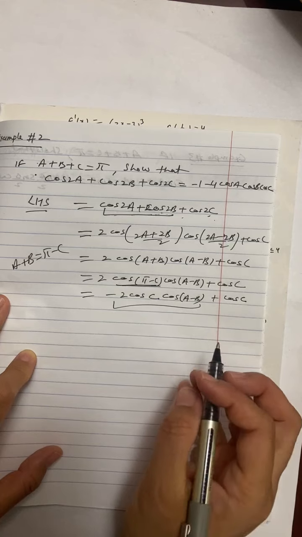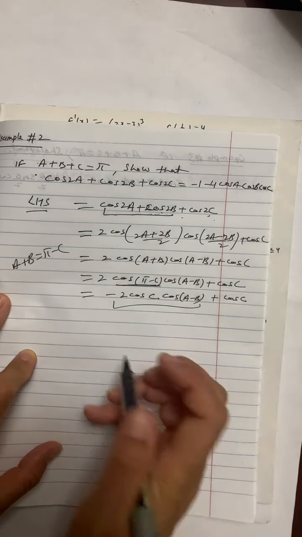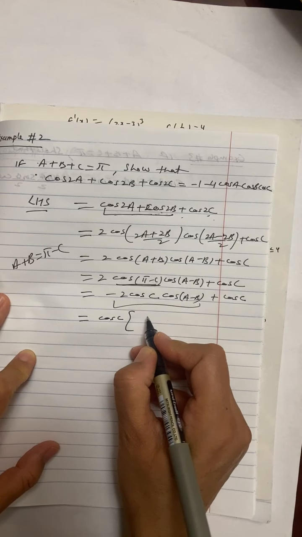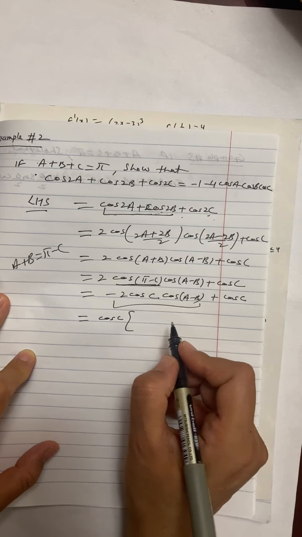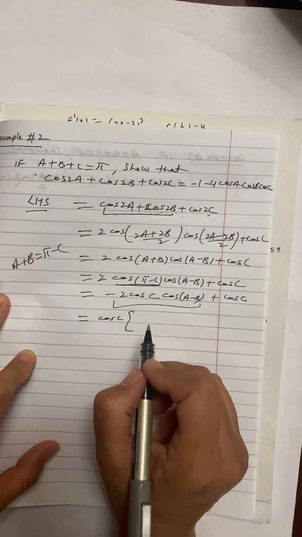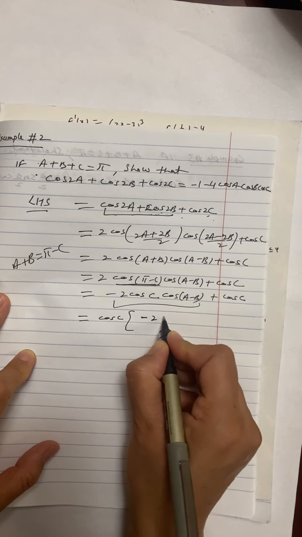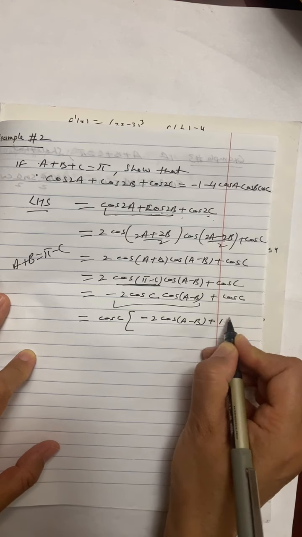Now from here, we can see what is common. We have cos c common, so if I take cos c common here, I will get -2 cos (a minus b) plus 1.